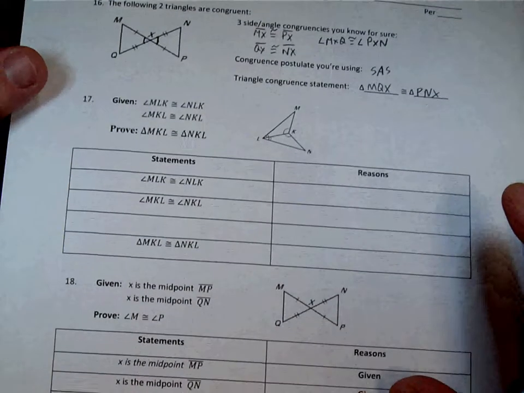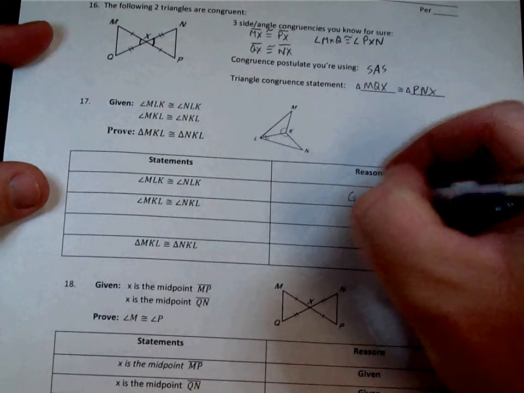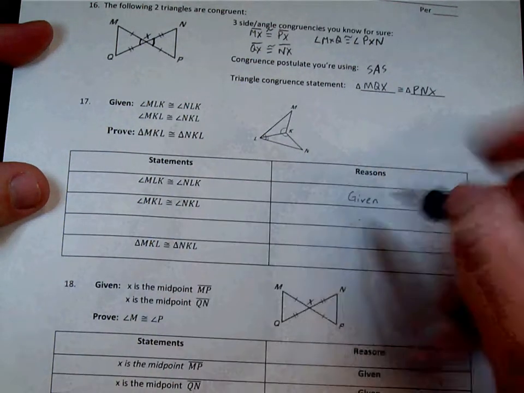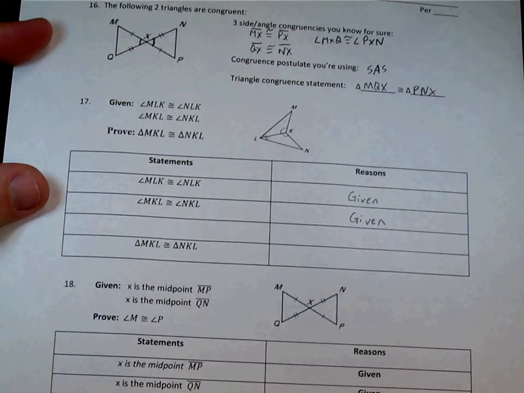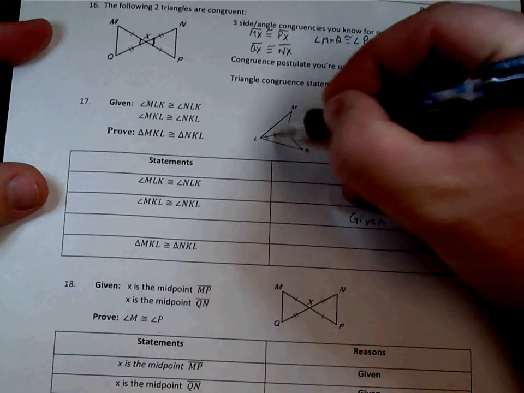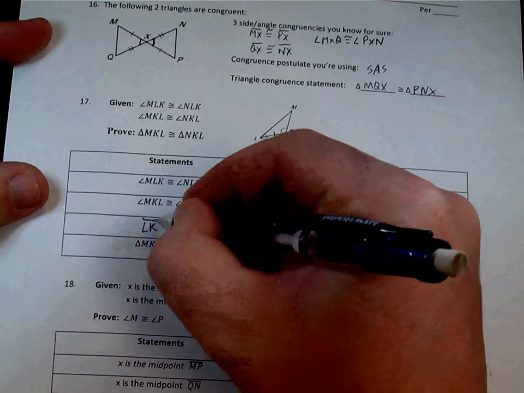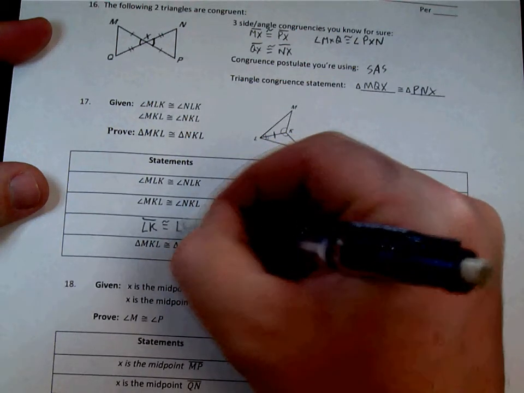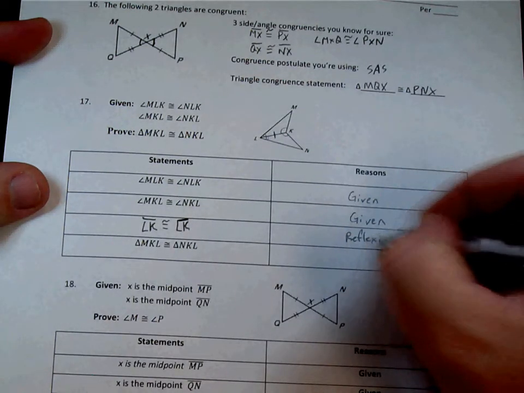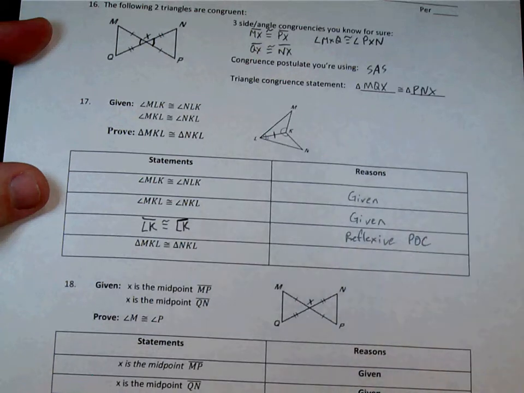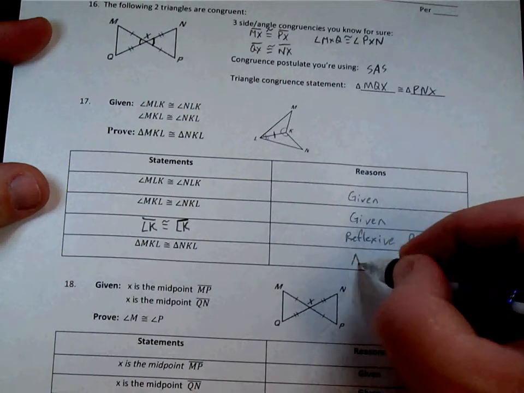And now we get into the proofs. MLK is congruent to NLK, that was given. MKL is congruent to NKL, that was also given. That's only two congruencies. That's an angle and that's an angle. We need something else. So look at the picture, and oh look, they're sharing a side. And so this is LK. It's congruent to itself by reflexive property. And it's a POC since it's congruence. So now I have two angles with a side in between, so we can say the triangles are congruent by ASA.